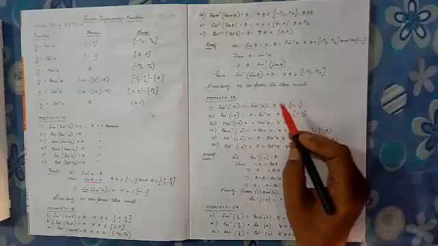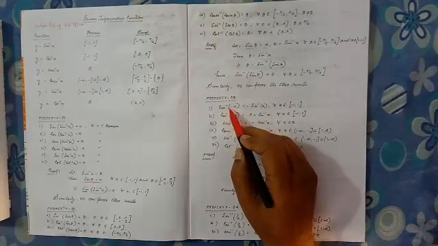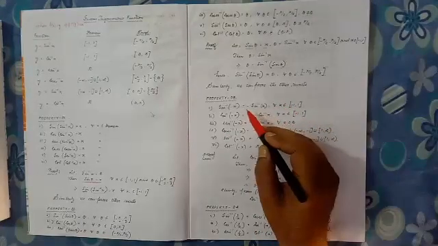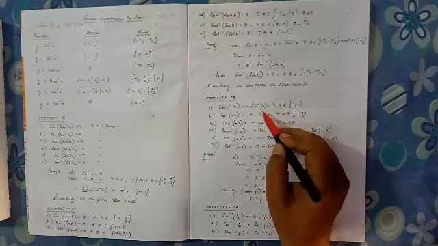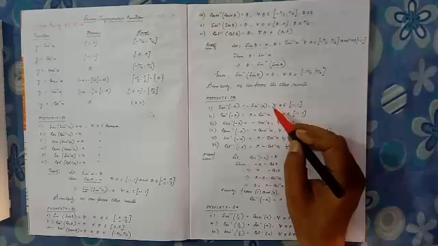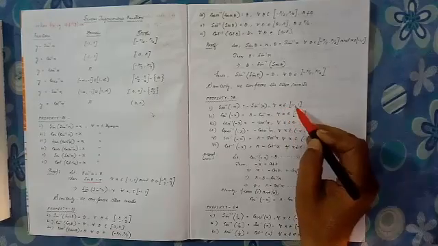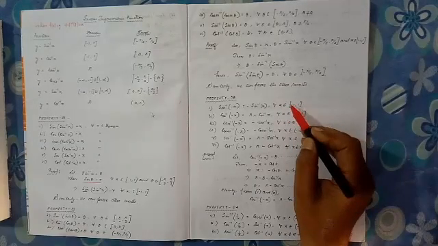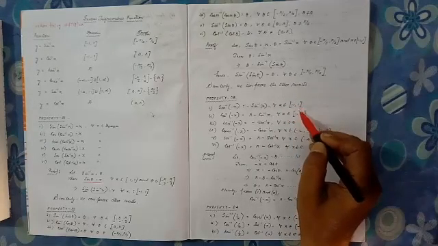Property 3. sin⁻¹(-x) is equal to -sin⁻¹ x for all x belongs to the closed interval [-1, 1].